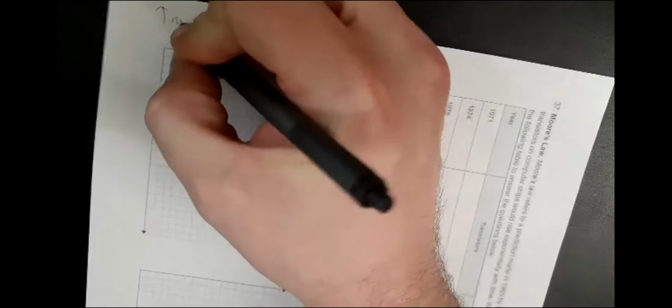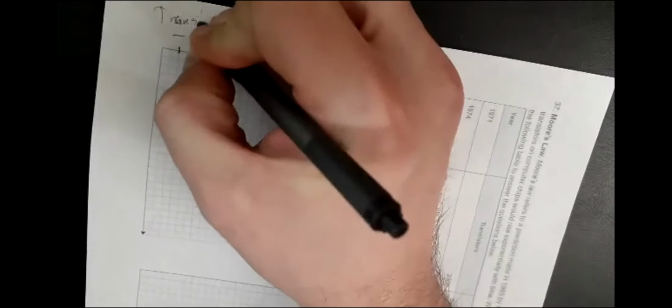So maybe writing the right labels on your graph, like I emphasized, is something I should do. So those are transistors over there in billions.